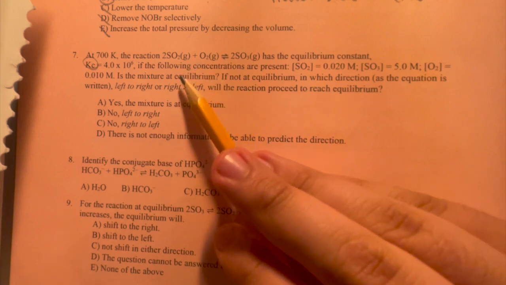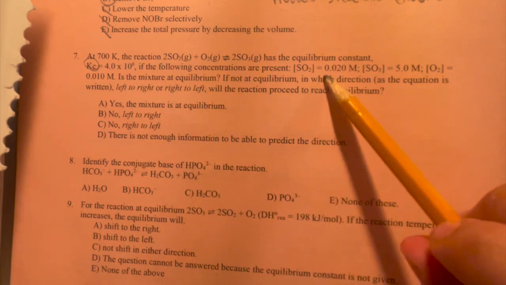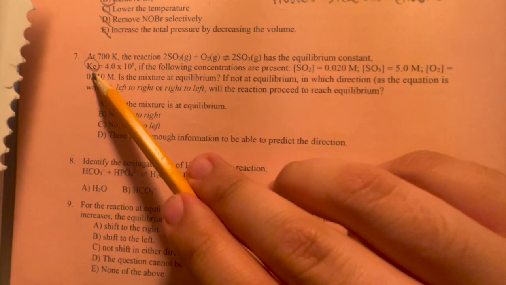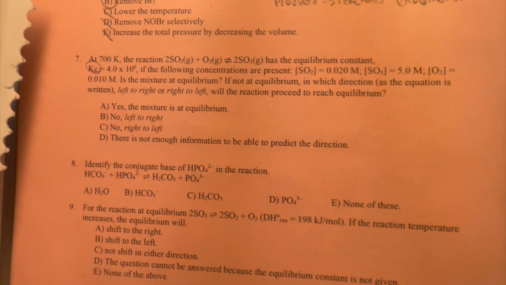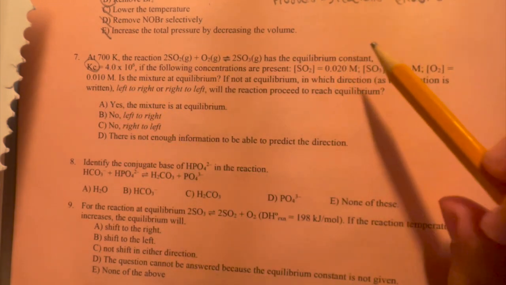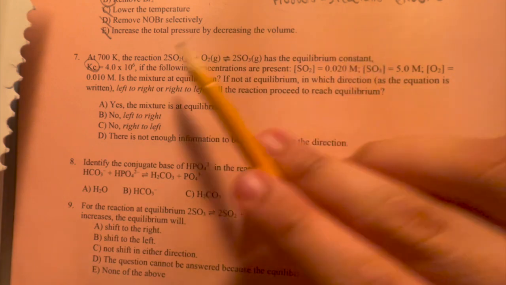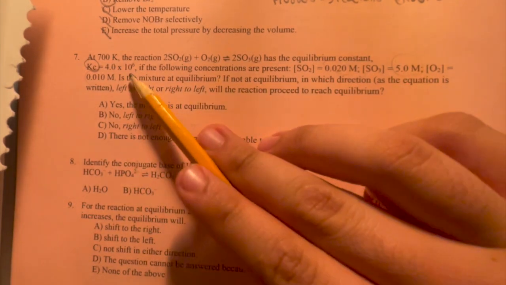But we're already given these values, presumably at equilibrium, right? But we can check if it's at equilibrium, if the value that we get from using these concentrations is equal to Kc. Yes, because we already have an equilibrium constant, and we can use the equilibrium constant expression to find a Kc using these concentrations. Okay, and if they're the same, then we know that it's at equilibrium.